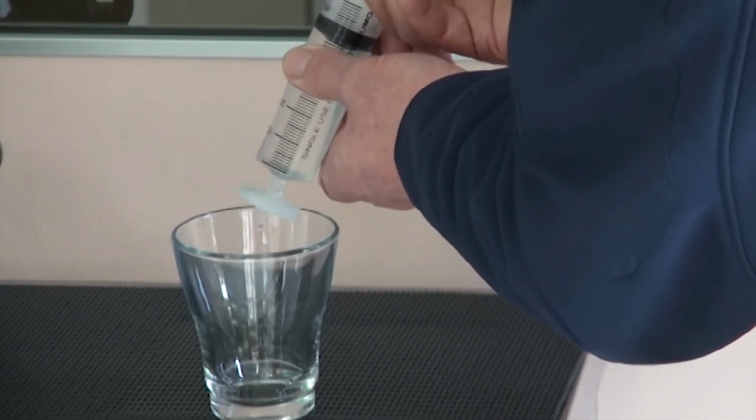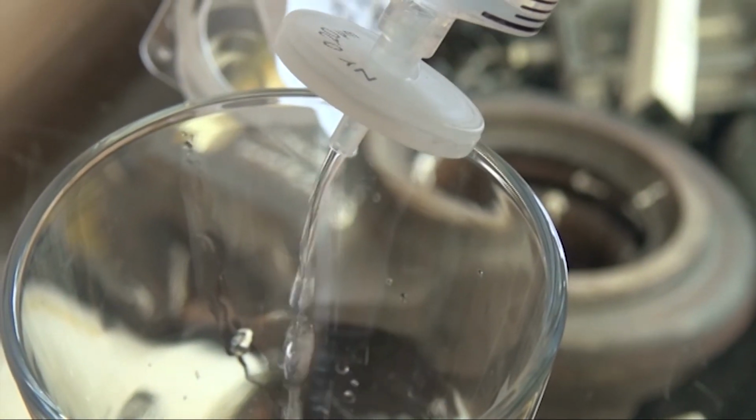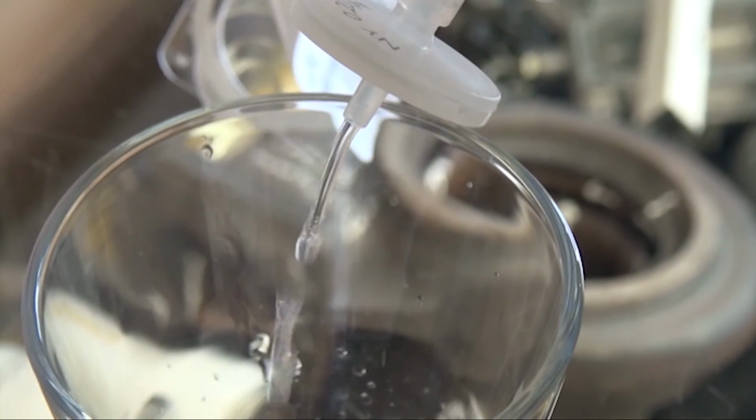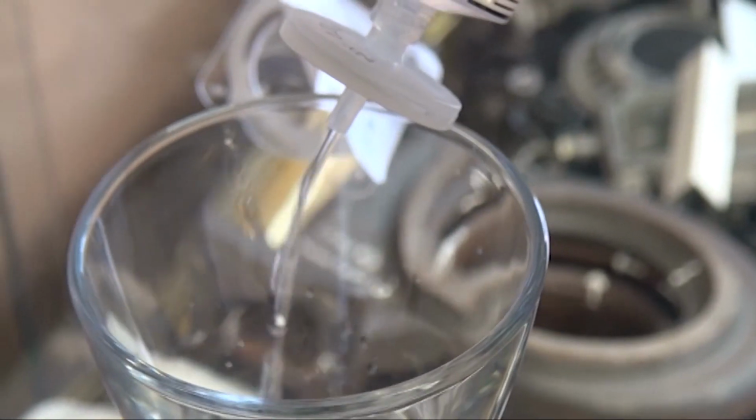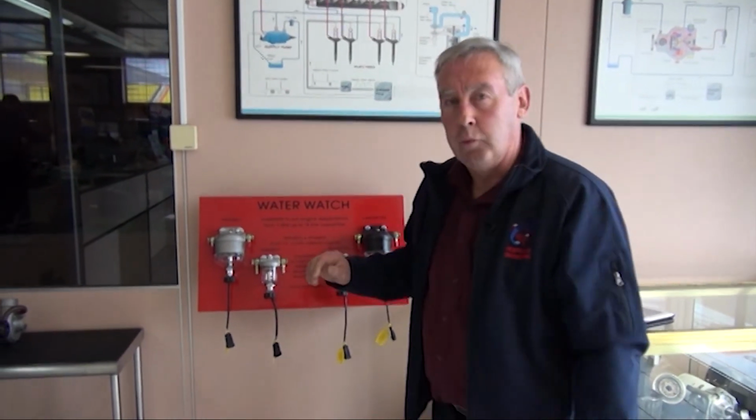It's not going to be a barrier, water entering the system. A filter is not made to stop water, given that water is a liquid. In fact, water goes through a filter slightly easier than diesel. The only true way to remove water from diesel fuel is with a high-quality water separator, such as WaterWatch.